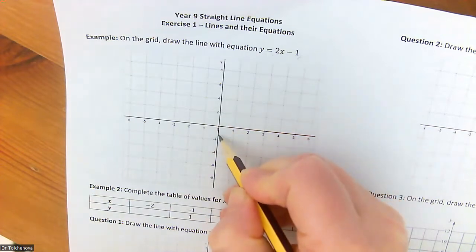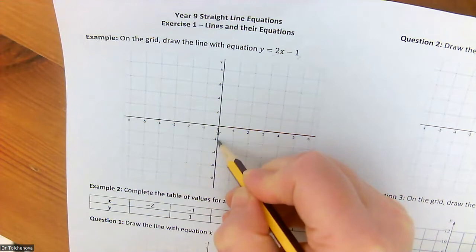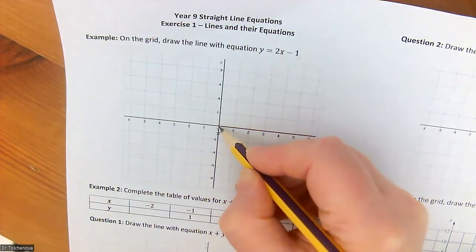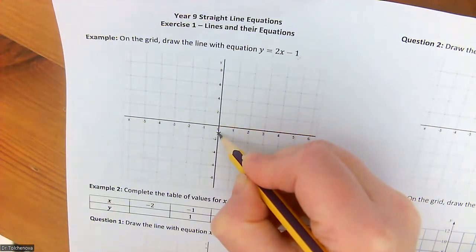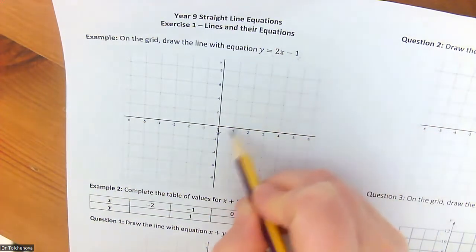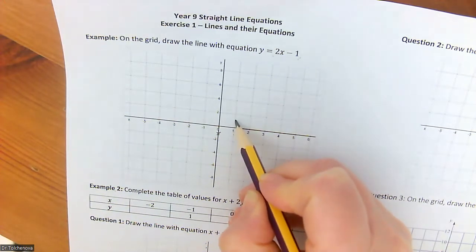So we find minus 1 here in the middle of the first interval, because as you see on the scales, it goes from 0 straight to minus 2, so minus 1 is halfway through. And then we are going to use the gradient 2. It means that for every one across, we have to climb up 2 units.